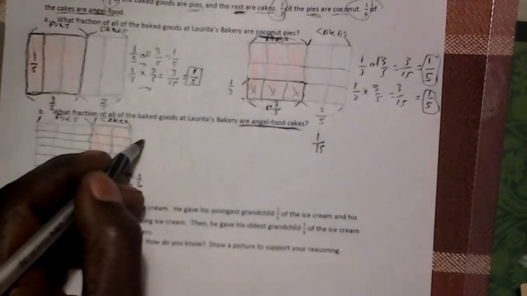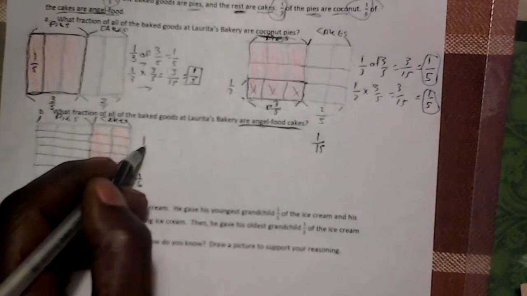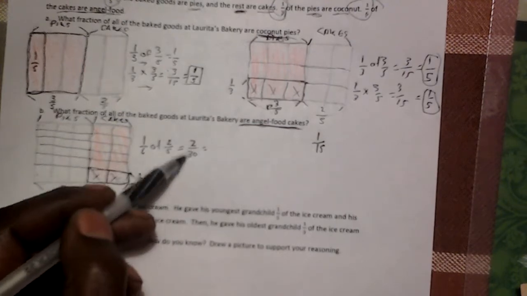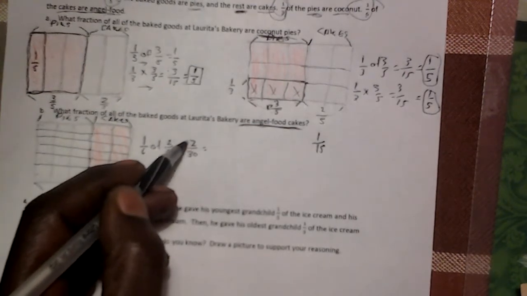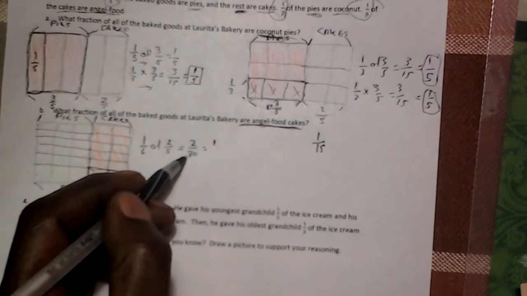So we know that 1/6 of, what was this? 2/5? 2/5 equals, what did we say? So we have 2 out of 30, right? Equals 2/30. Then we can look at the numbers and say, okay, 2 goes into both of them. So 2 divided by 2 is 1, and 30 divided by 2 is 15. So it's 1/15 our angel food cakes.